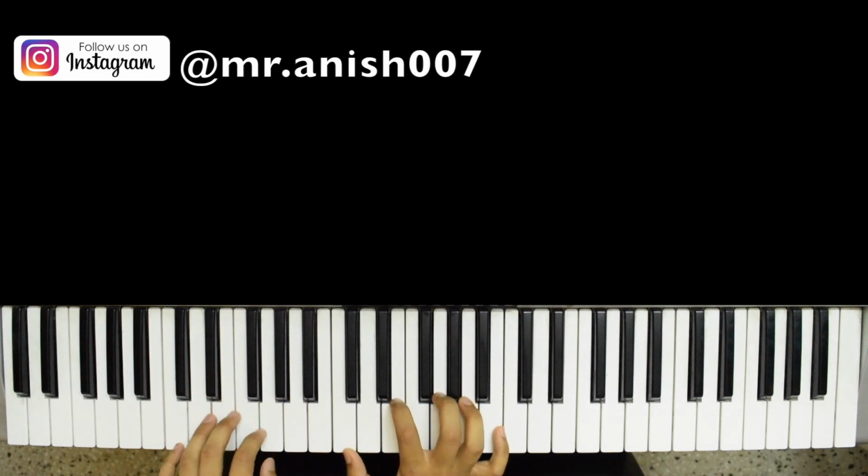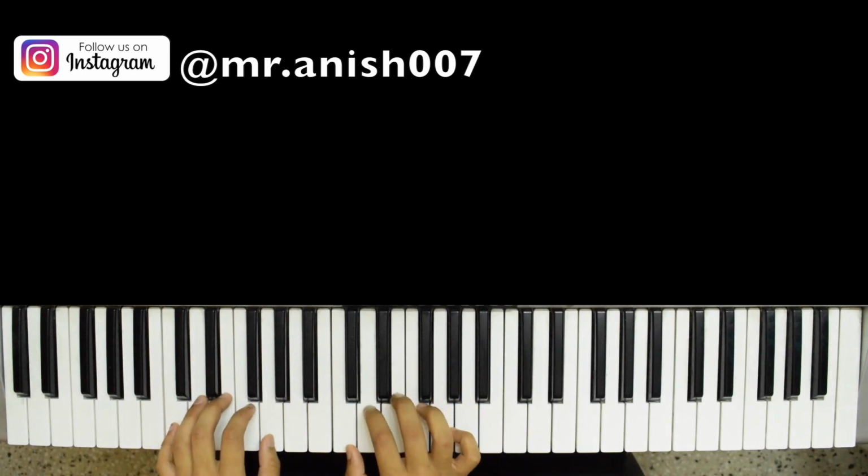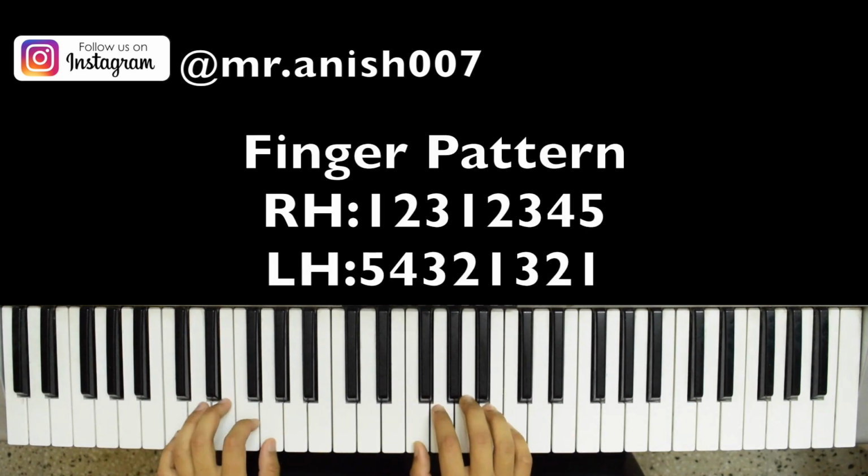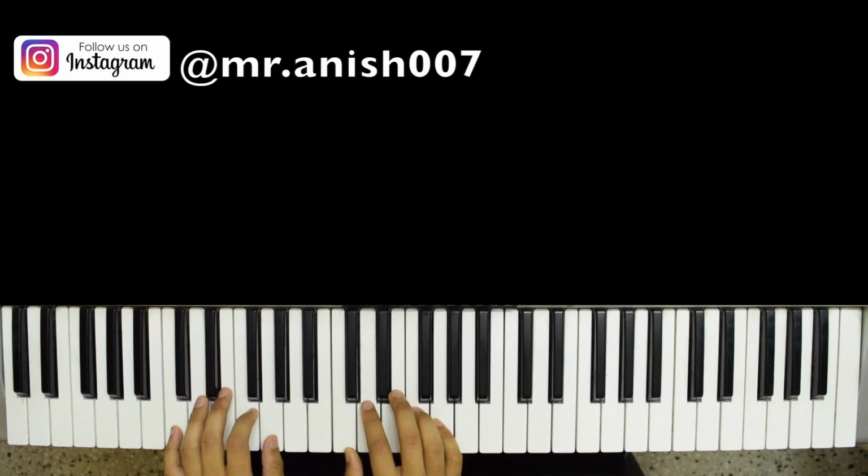Suppose you were to take a different pattern. Suppose instead of 1, 2, 3, 1, 2, 3, 4, 5 on the right hand, you take 1, 2, 3, 4, 5, 1, 2, 3. So it will look like this: 1, 2, 3, 4, 5, then you have to cross this big gap: 1, 2, 3. So it is a bit difficult. That is why this is the optimal finger pattern, so that your fingers have the least amount of stress on them. Now let us closely look at the C scale.